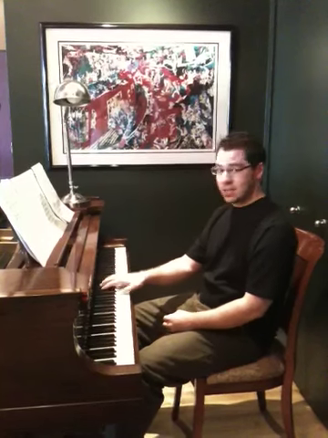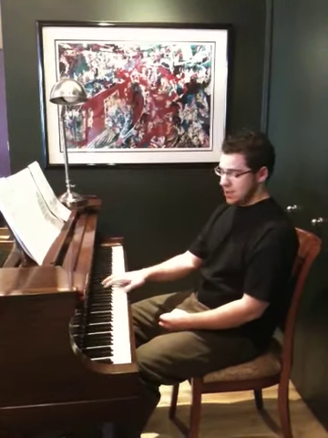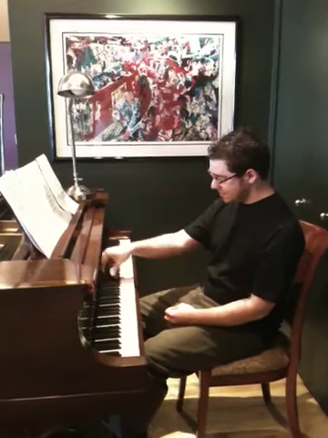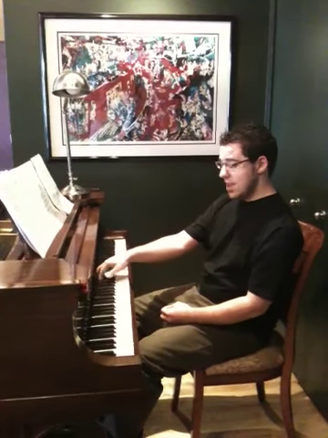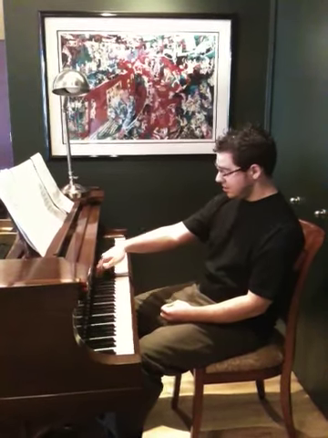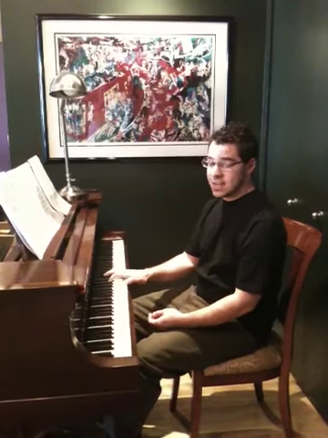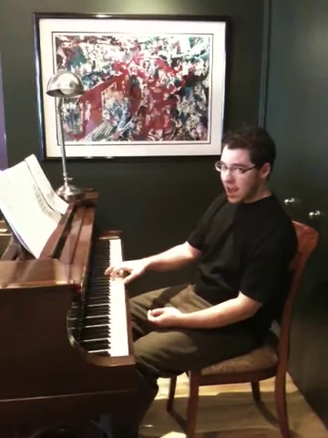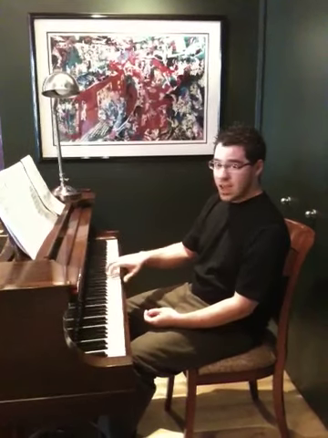If you start on middle C, you get C, E flat, G flat, and A. If you start on C sharp, you get C sharp, E, G, and B flat. And then if you start on D, you get D, F, A flat, and B natural.